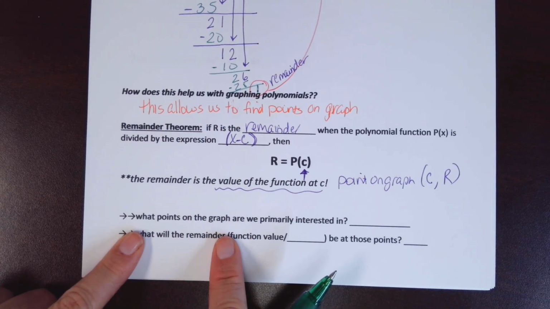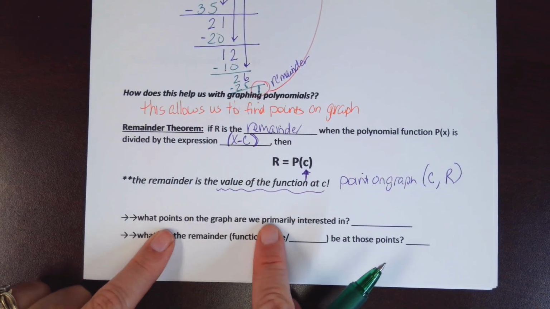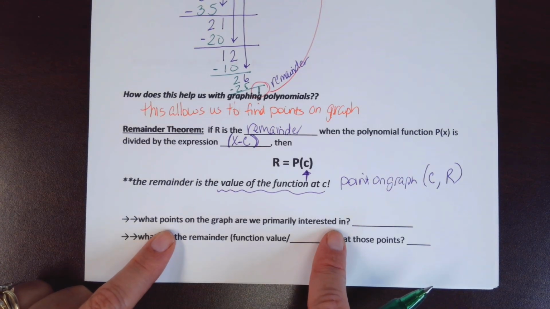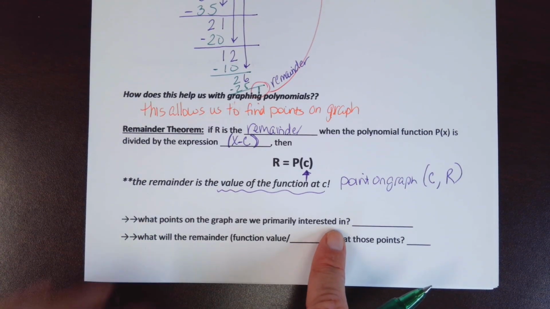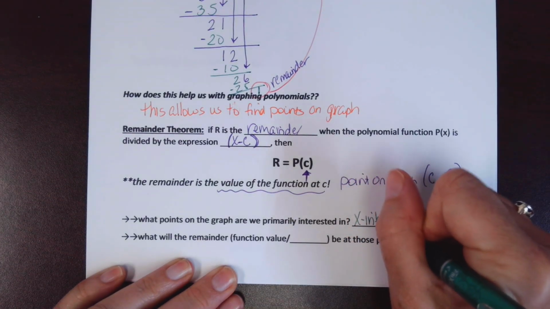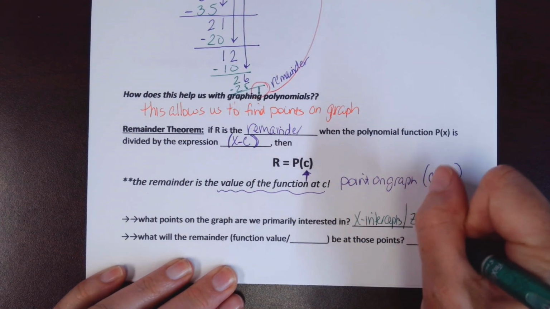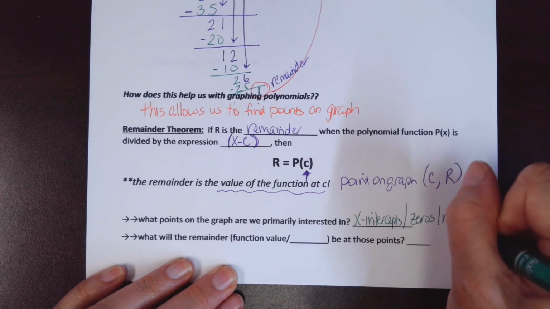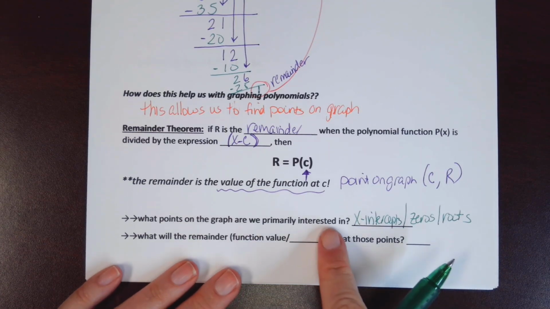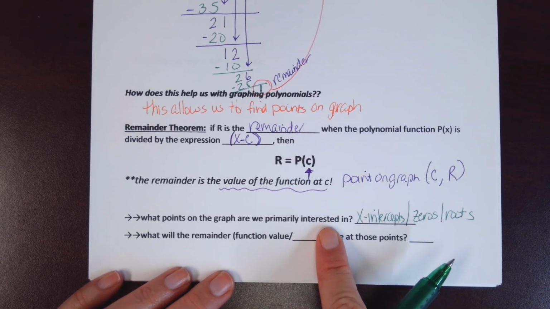Let's think about how we use this. What points in the graph are we primarily interested in? As we're graphing these functions, we are mostly interested in those x-intercepts. It's what we call zeros or roots of the function. Those are the points we're primarily interested in. Where does our function hit the x-axis?